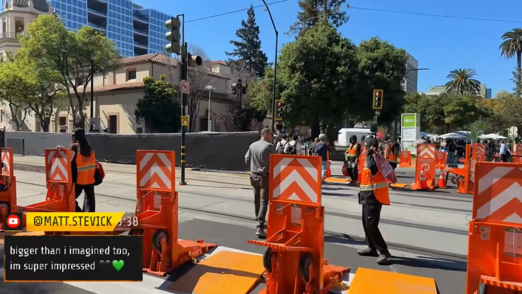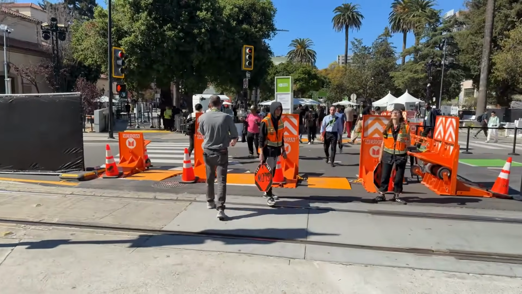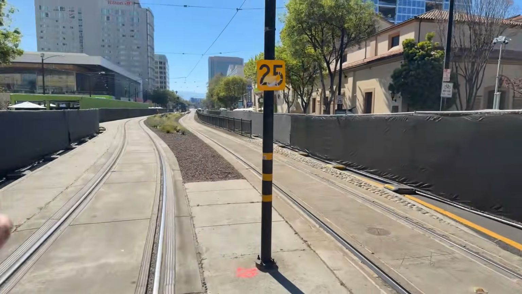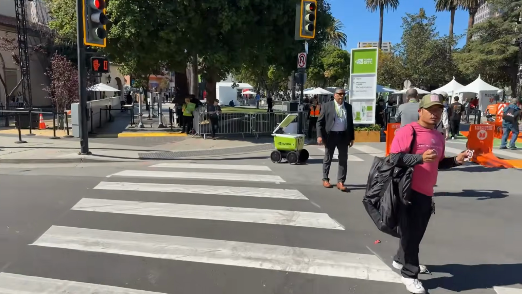Let's see if we can cross the street here. Yeah, this is massive. Thank you very much. You're welcome. So this is kind of it, and then they close off and block everything, and you can't even do anything. So yeah, that's what's up.